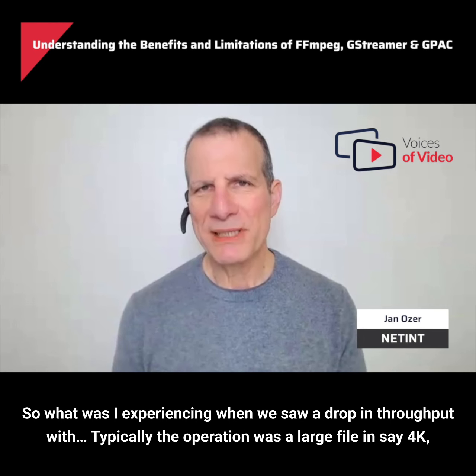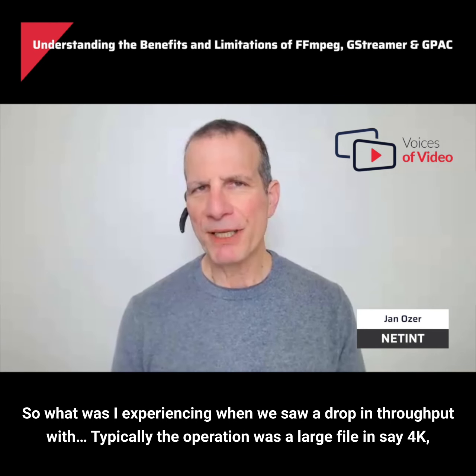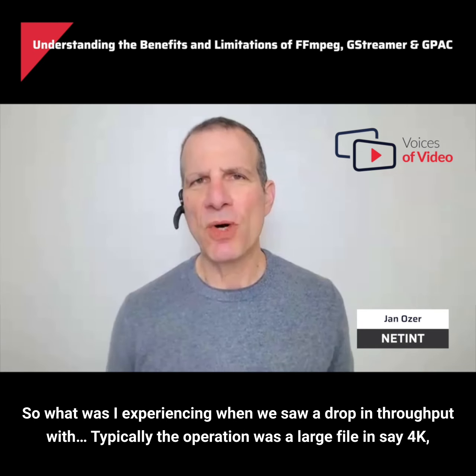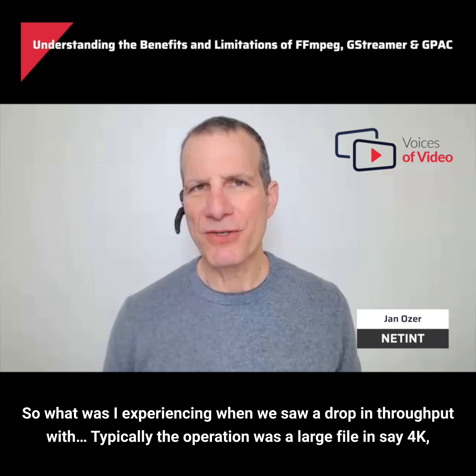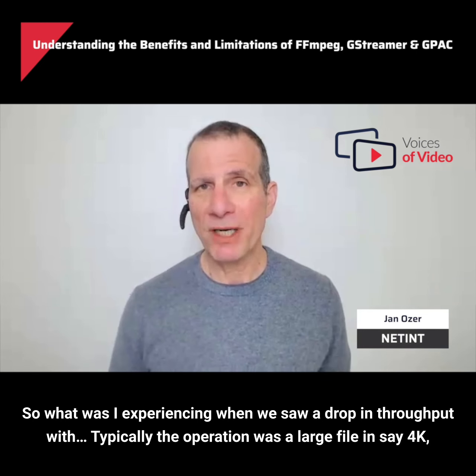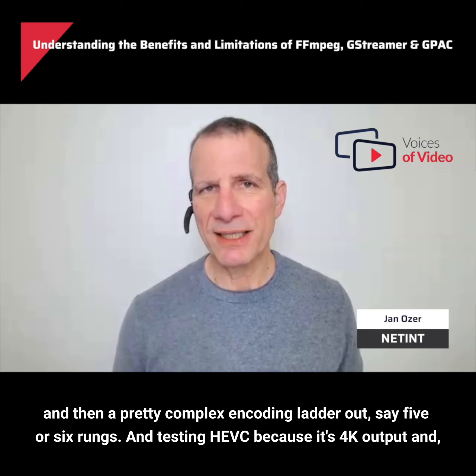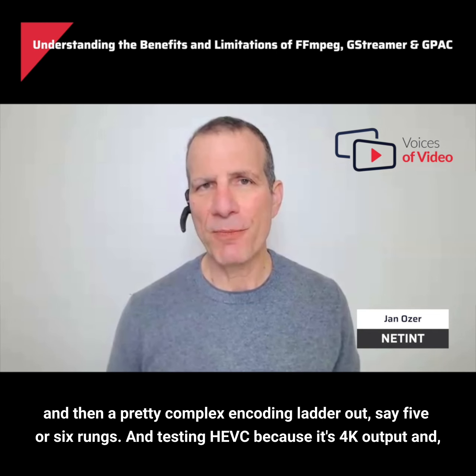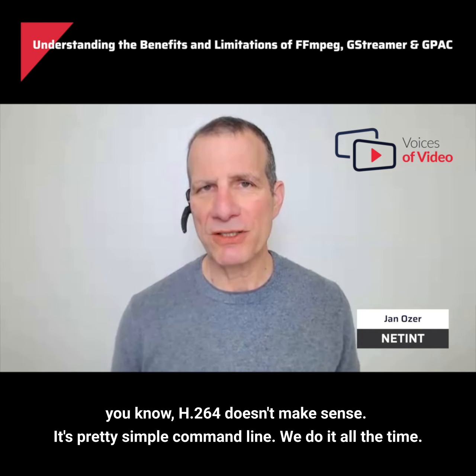So what was I experiencing when we saw a drop in throughput? Typically the operation was a large file, say 4K, and then a pretty complex encoding ladder out, say 5 or 6 rungs, testing HEVC because it's 4K output, and H.264 doesn't make sense. It's a pretty simple command line, right? We do it all the time, but what's happening that causes throughput to drop? It's not an easy question.